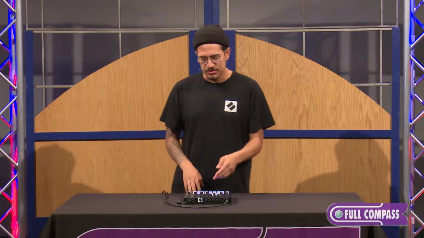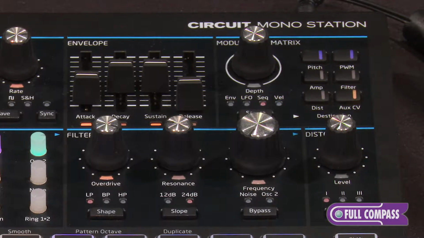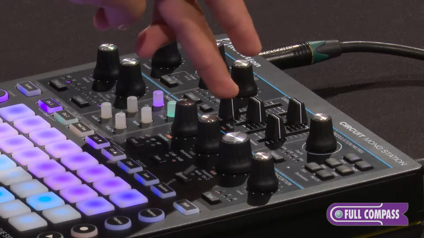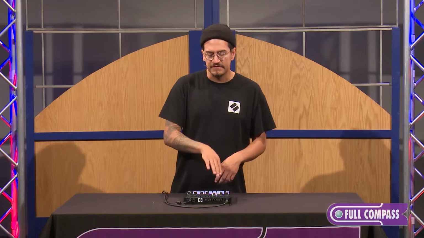In the envelope section, you have control over the attack, the decay, the sustain, and the release. You have these faders versus knobs that are really nice to use. It really allows you to see the shape of the envelope that you're creating on the Circuit Mono Station.